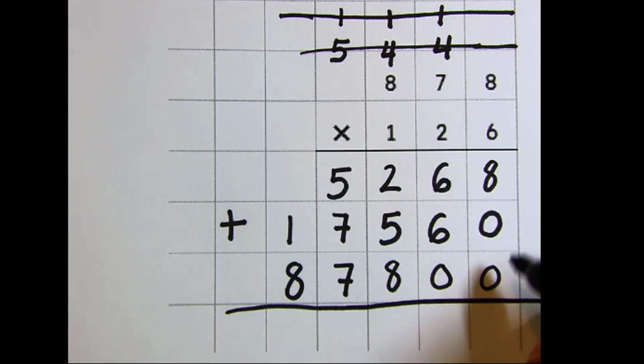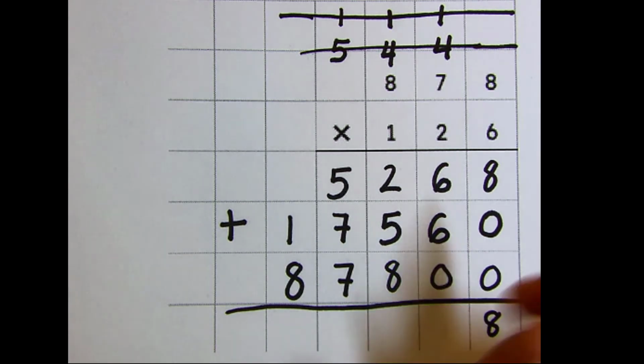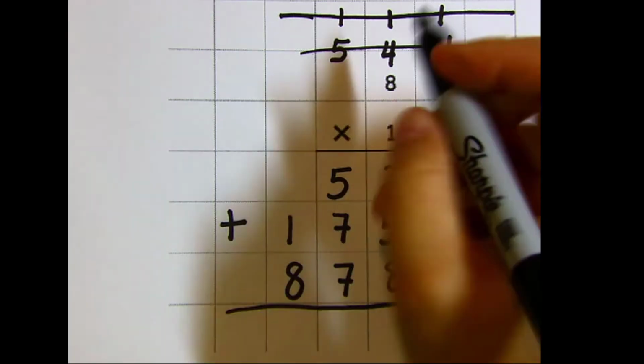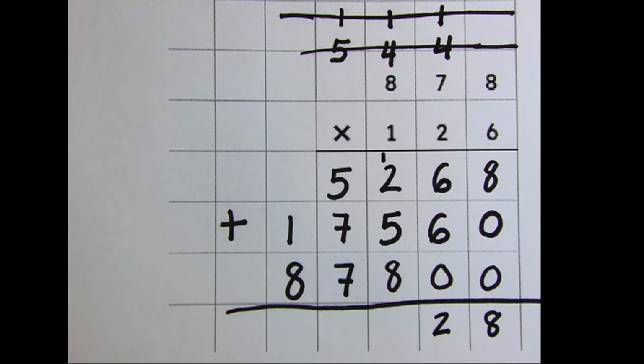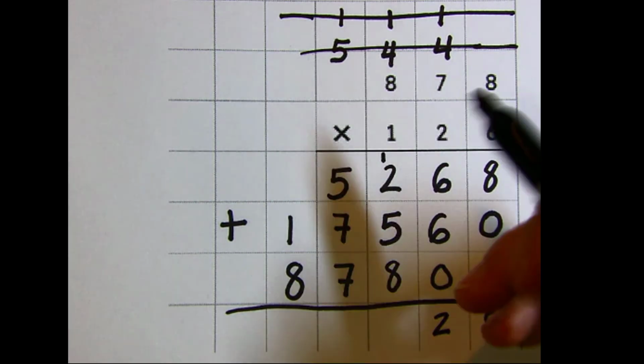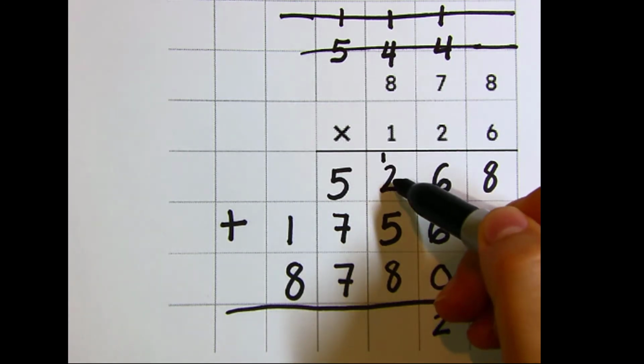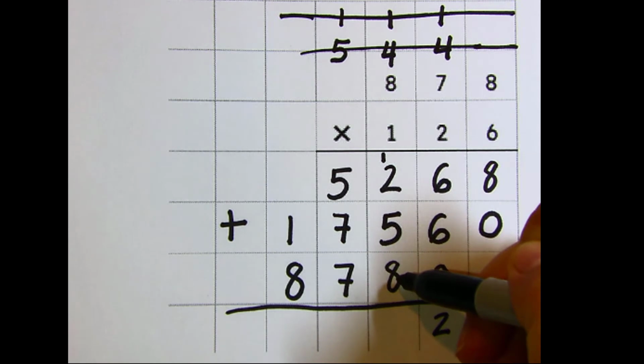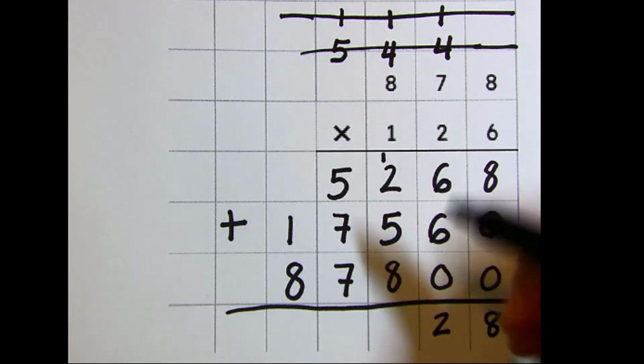8 ones plus 0 ones plus 0 ones is 8. 6 tens plus 6 tens is 12 tens. So that's going to be 2, carry the 1, because 10 tens is the same as 100. 100 plus 200 is 300, plus 500 is 800, plus 800 again is 1600.